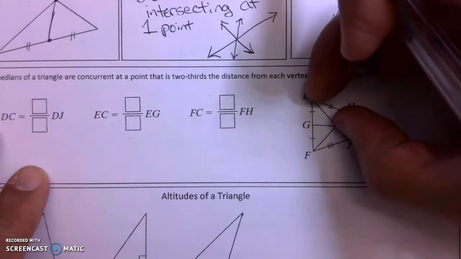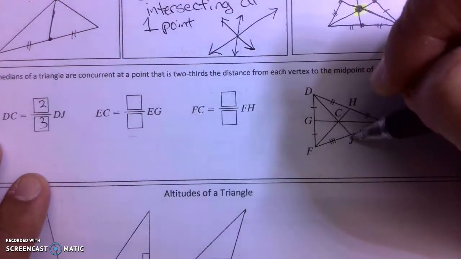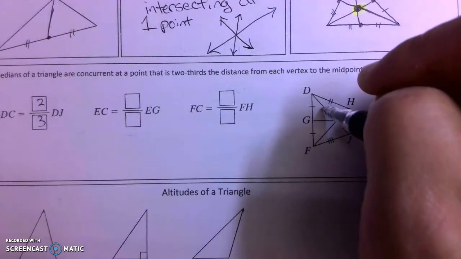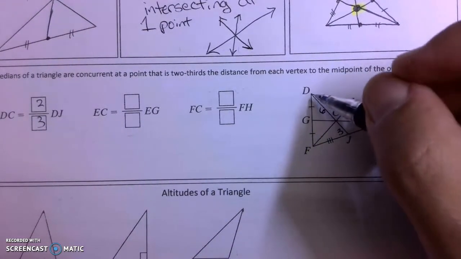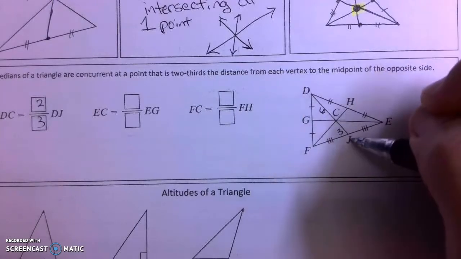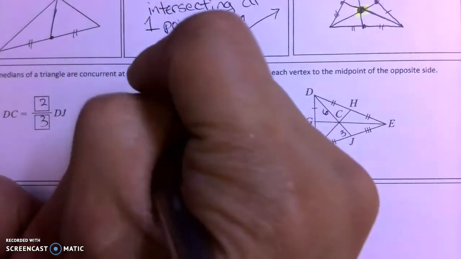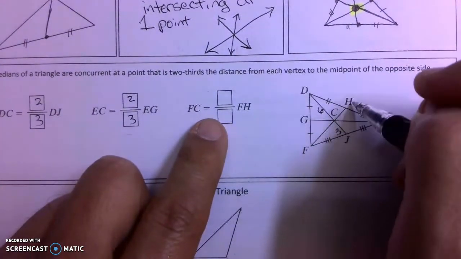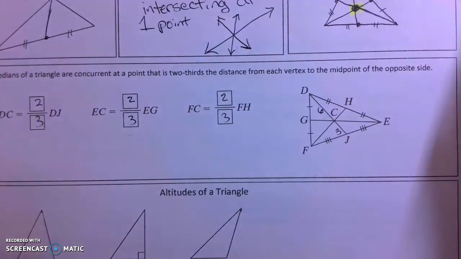DC, which is D to the middle area, is 2/3 of the way D to J. I'm going to use some numbers here. This might be, let's go with 6, and this would be 3. So 6 compared to 9, which is 2/3. E to C is 2/3 of all the way across EG. F to C is 2/3 of all the way across FH.